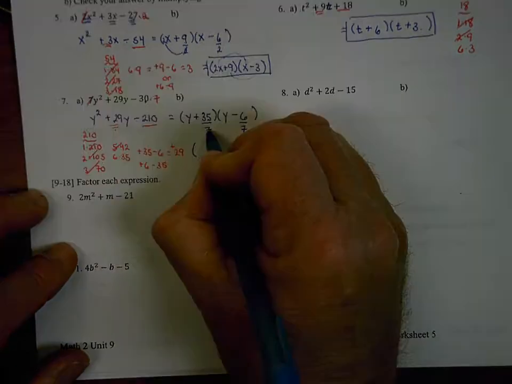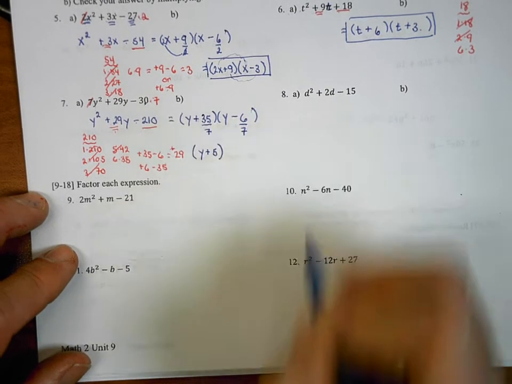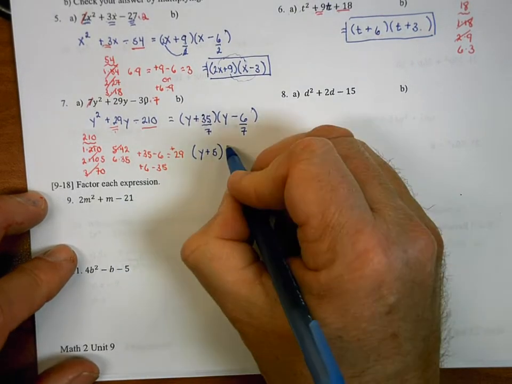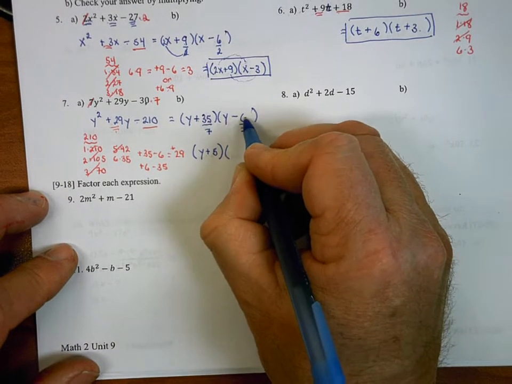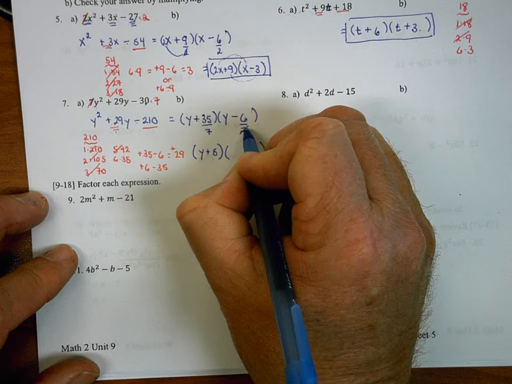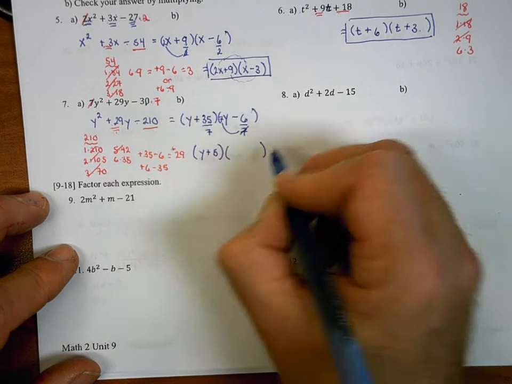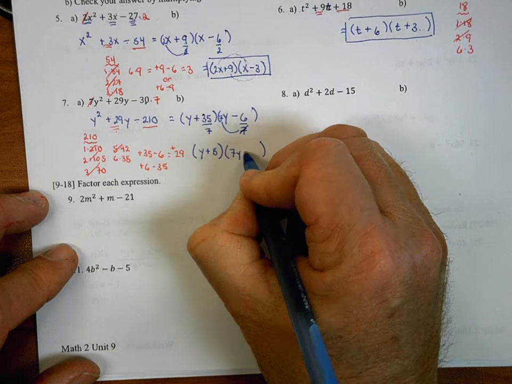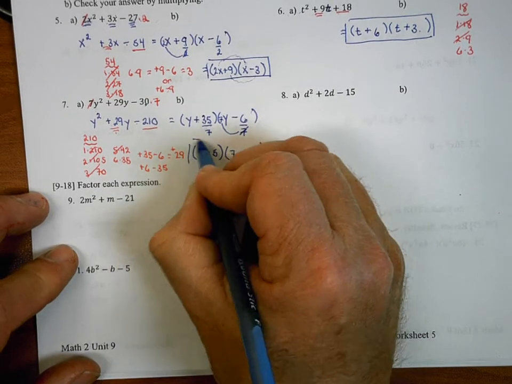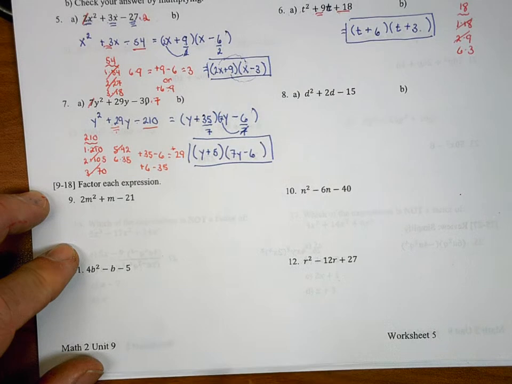Okay, 7 divides into 35, so the first parentheses is easy. I turn it into y plus 5. Okay, the second parentheses, because 7 does not divide into 6, what I do is I take the 7, I get rid of it on the denominator, I move it in front of the y, so my second parentheses becomes 7y minus 6. There's my factors of 7y squared plus 29y minus 30.